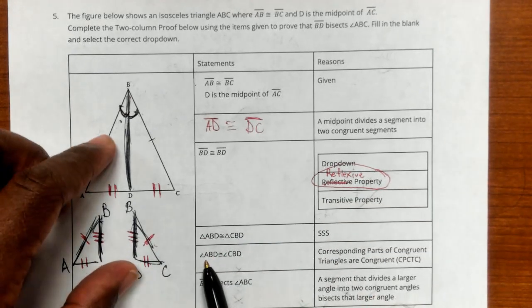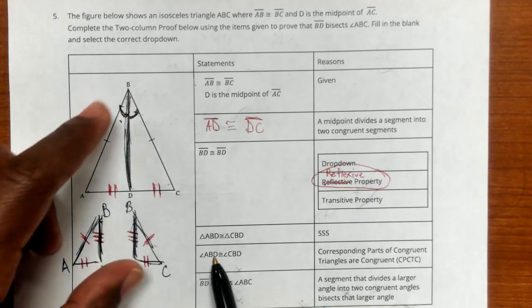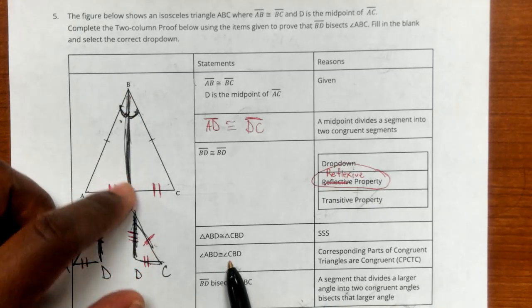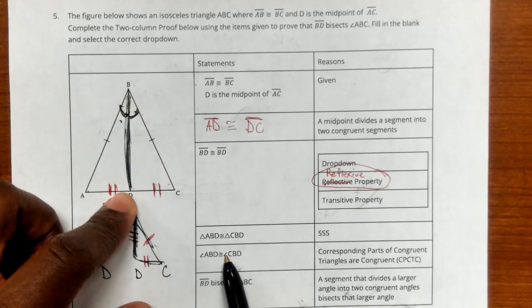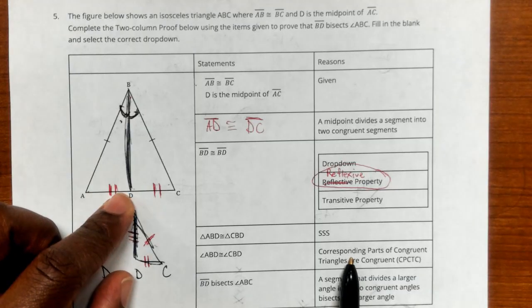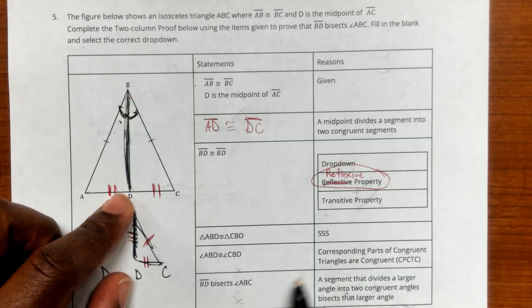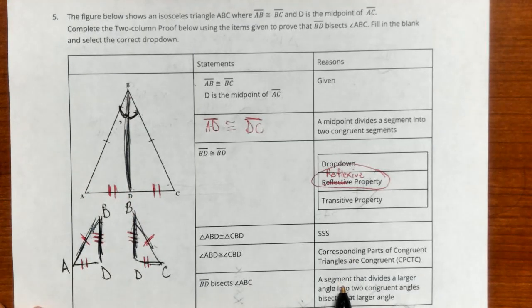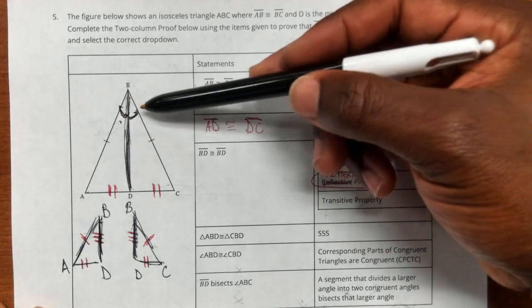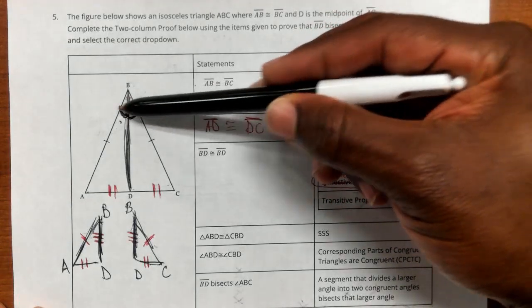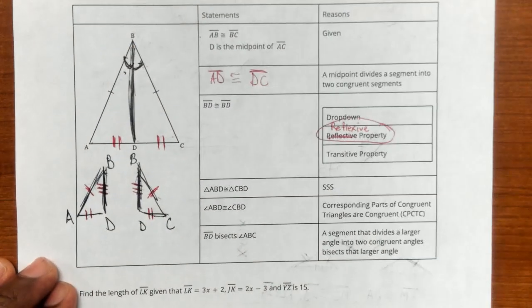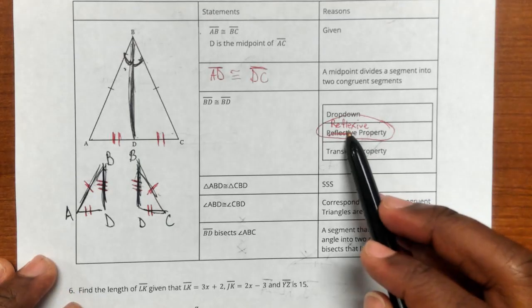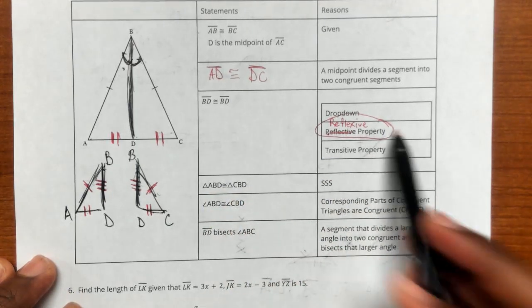And based on that, angle ABD is congruent to CBD because corresponding parts of congruent triangles are congruent. And that's how we could get that it bisects. So the segment bisects into two equivalent or congruent segments. So that's what we see right here. So again guys, that's what I would select for this. So you fill in here, fill in here.